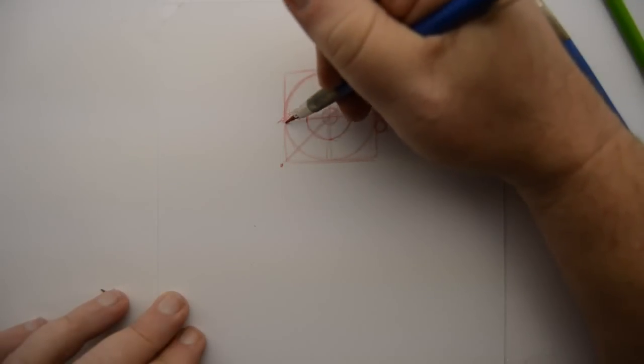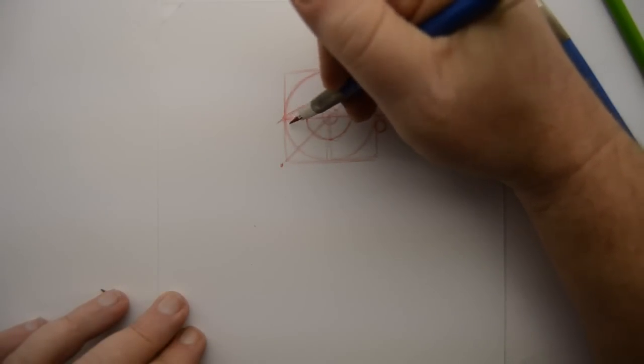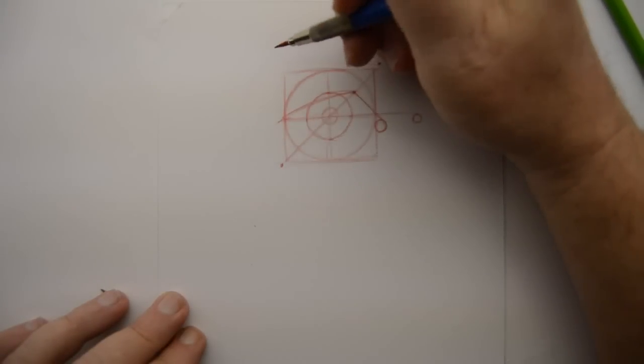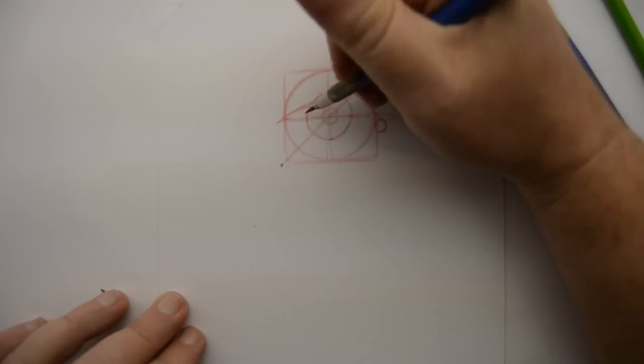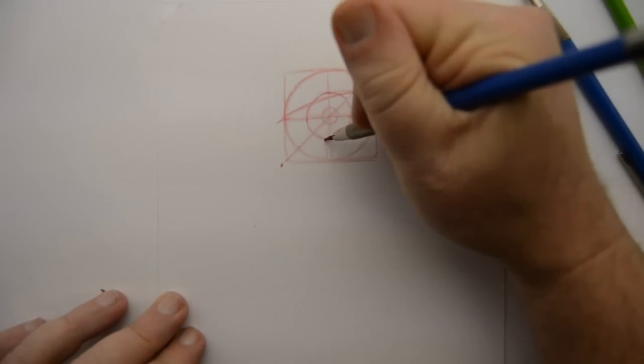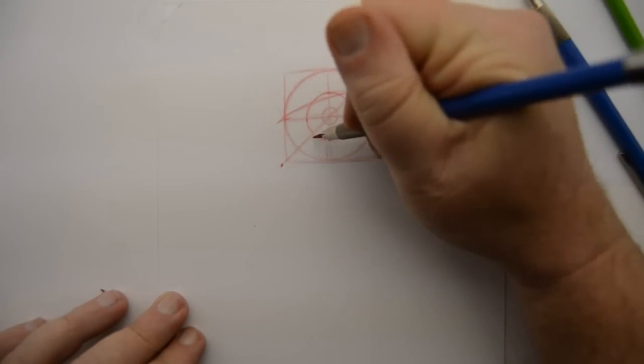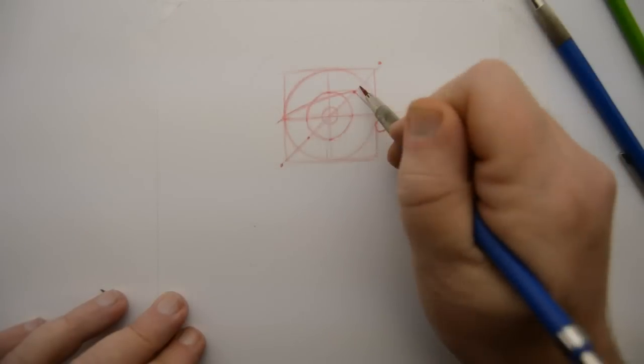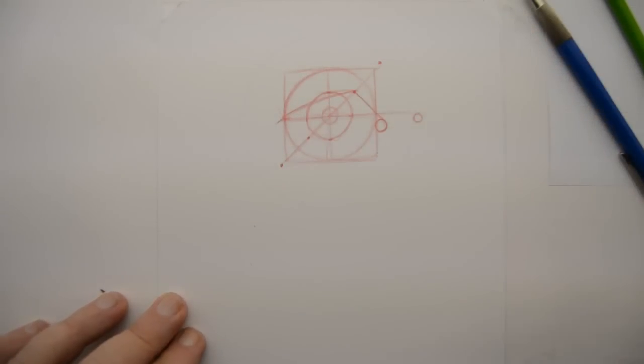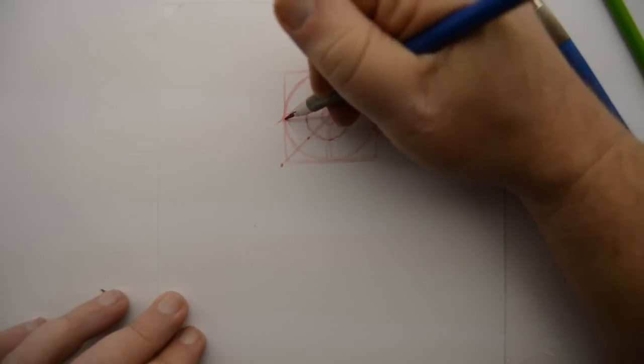And so now, coming here from the horizontal center line to construct the bottom eyelid, we're going to do essentially the same thing. We're going to translate a point from the bottom of the iris, and we are going to connect down.